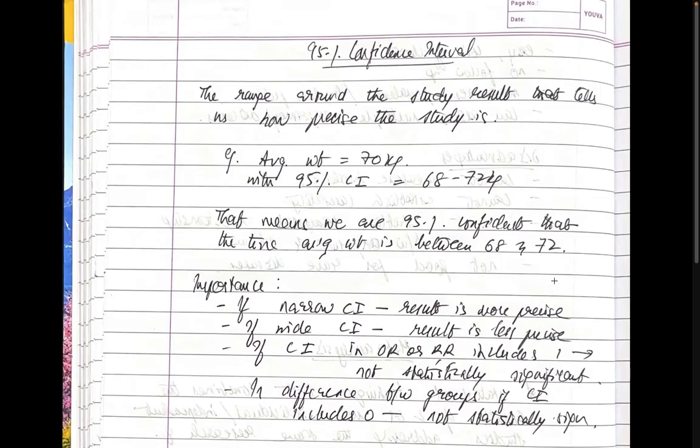95% confidence interval. This is the range around the study result that tells us how precise the study is. Example, average weight is 70 kg with 95% confidence interval 68 to 72. That means we are 95% confident that the true average weight is lying between 68 and 72.